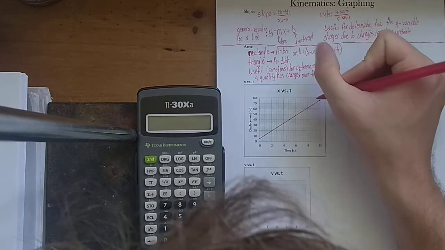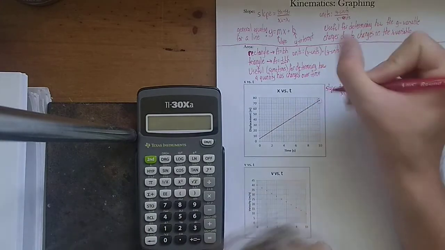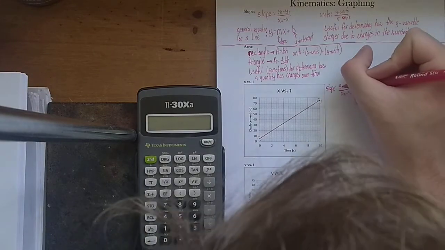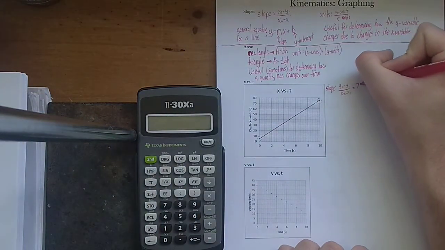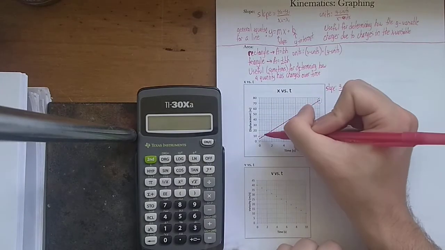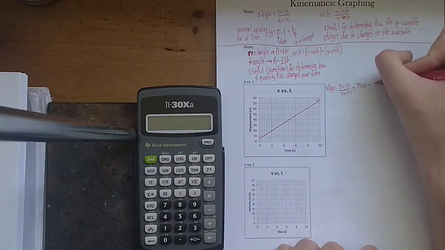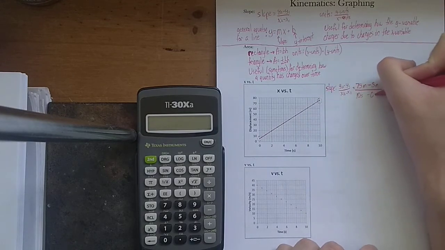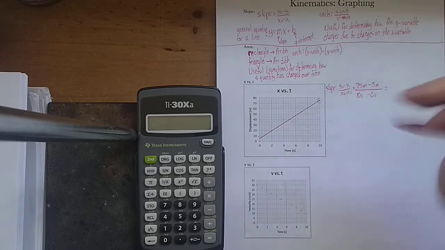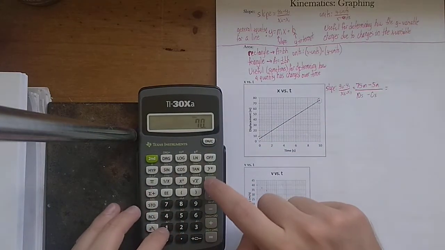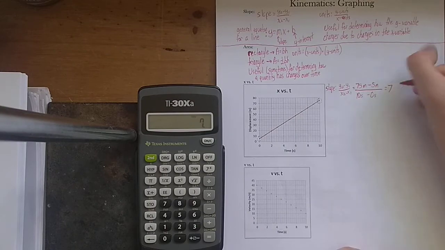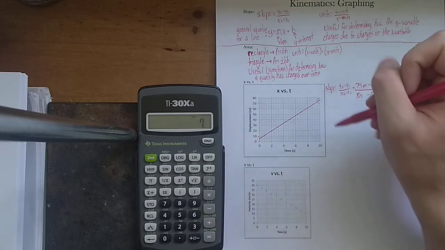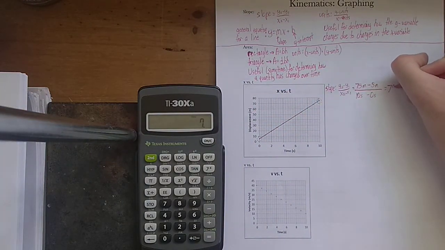Let's see. For this one, I'm going to do this easily. I'm going to take my last point and my first point. The coordinates of the last point, y2 looks to be about 75 or so meters. y1 looks to be about 5 meters. And x2 minus x1 would be 10 seconds minus 0 seconds. So we have 75 minus 5, that's obviously 70, divided by 10 minus 0, which is 10. So I get a slope of 7. The units are going to be whatever the y units are over the units on the x-axis. So that would be meters over seconds.